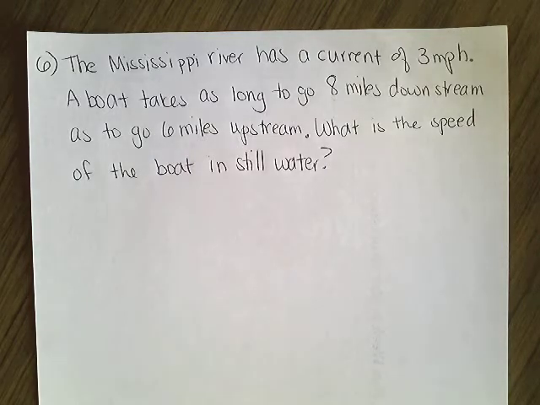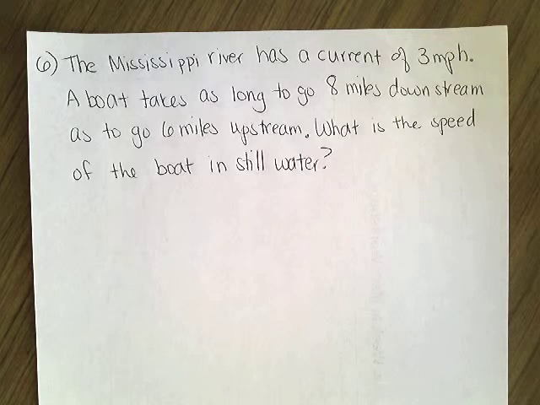The last type of problem we'll have in section 7.6 works with word problems. It says the Mississippi River has a current of 3 miles per hour. A boat takes as long to go 8 miles downstream as to go 6 miles upstream. What is the speed of the boat in still water?